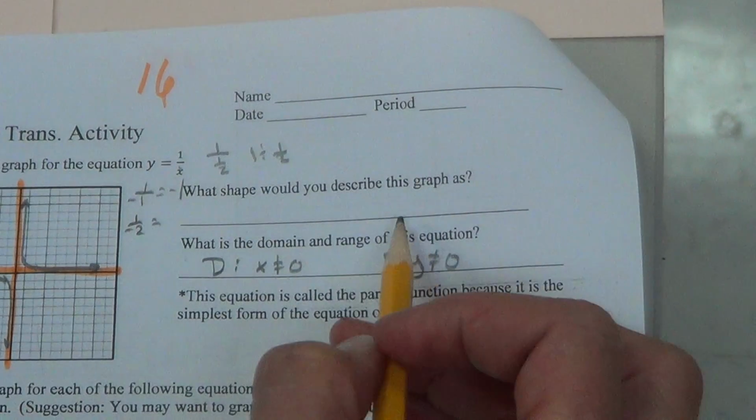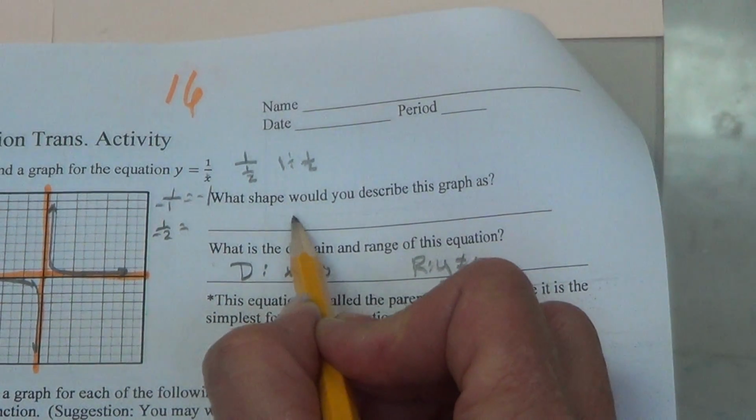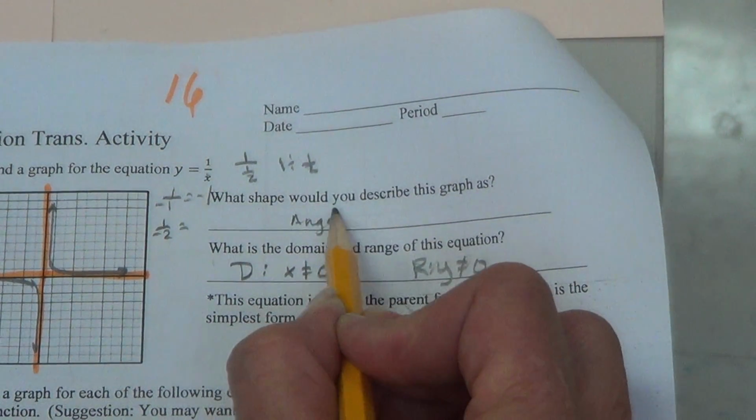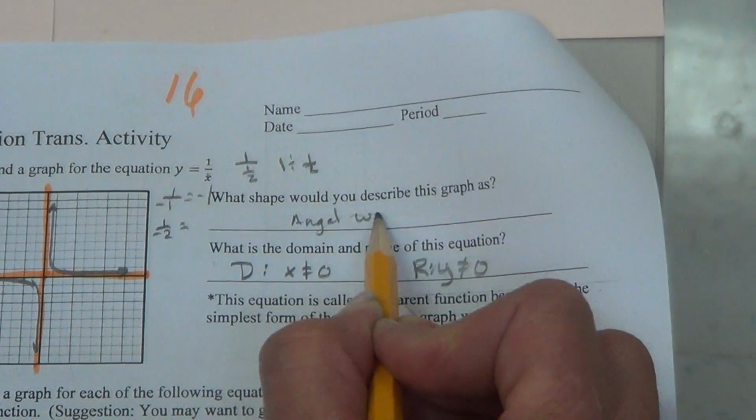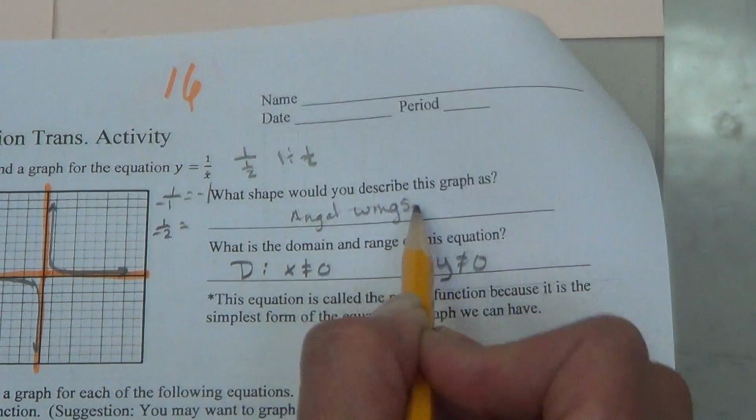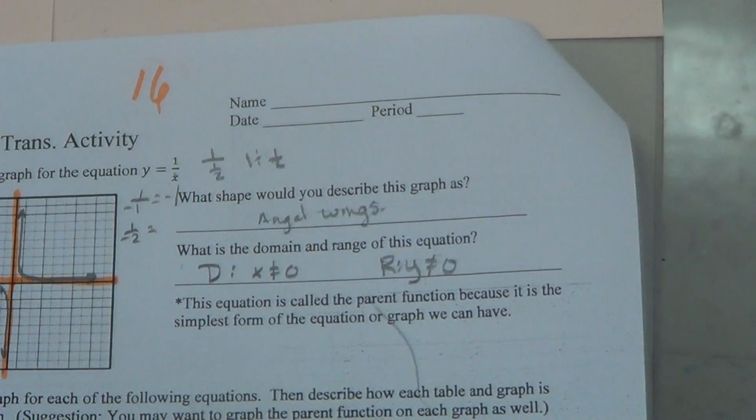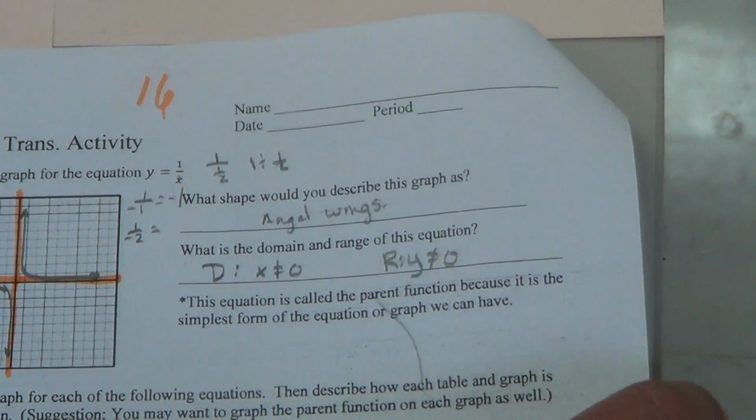What shape would you describe each graph as? This is the one that we called angel wings, or wings. I don't know why they said angel wings. Maybe we were feeling really something with angels that day. So anyway, I don't care if you have an angel or just wings.